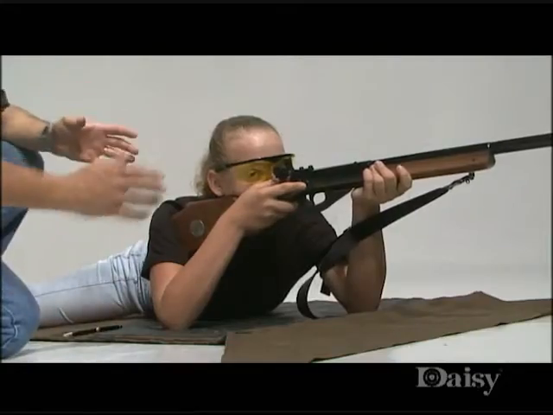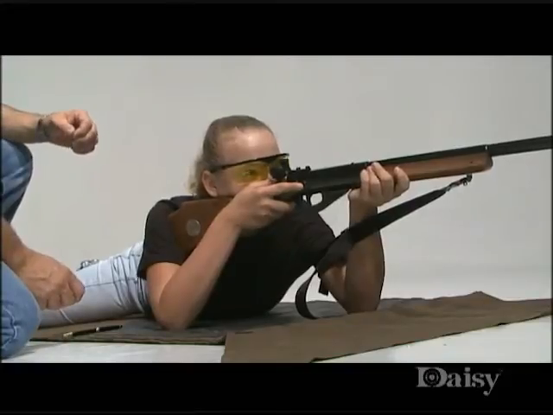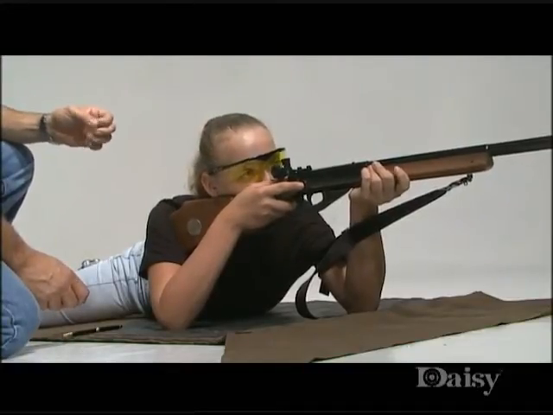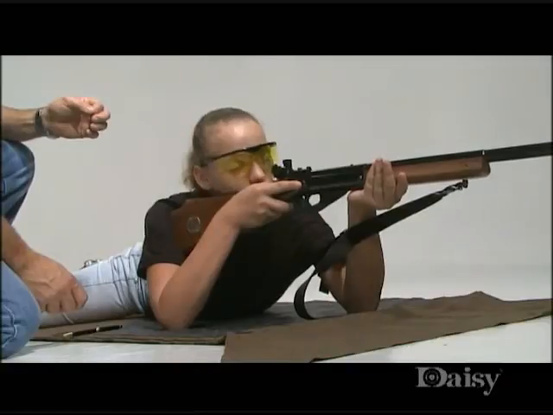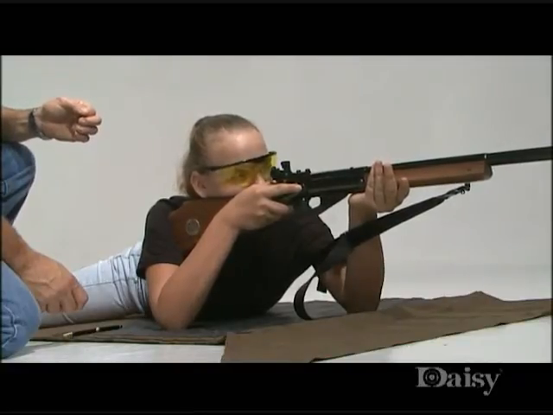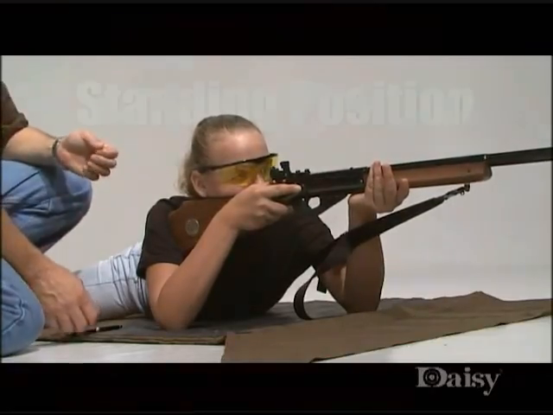Be sure the shooter's head drops comfortably onto the stock of the gun. The head should tip forward towards the target, but not tilt to either side. The eye should be positioned 2 to 4 inches from the rear sight.